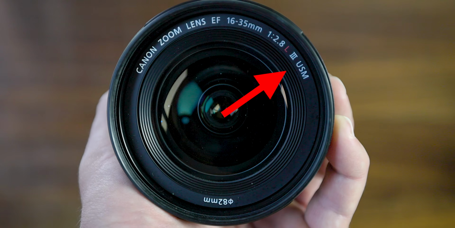And the final thing is USM. What this stands for is ultrasonic motor. This is simply the type of autofocusing motor that is in this lens. This is like the upgraded, generally quieter motor of Canon's. It's a little bit heavier, but it does keep it really quiet. There's another one called STM, which is stepper motor. It's another type of motor. And I'm sure your lens, if not Canon, has a similar designation that marks the type of motor.